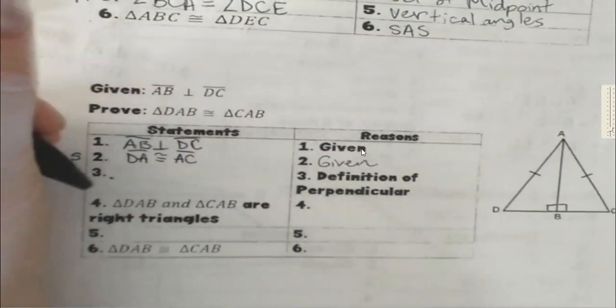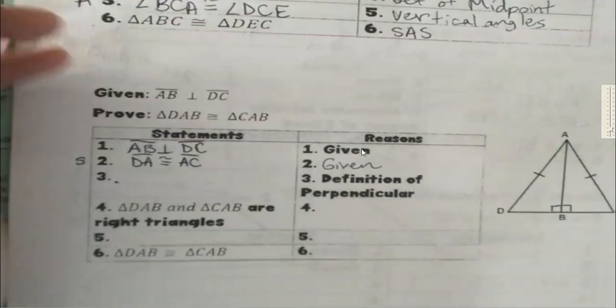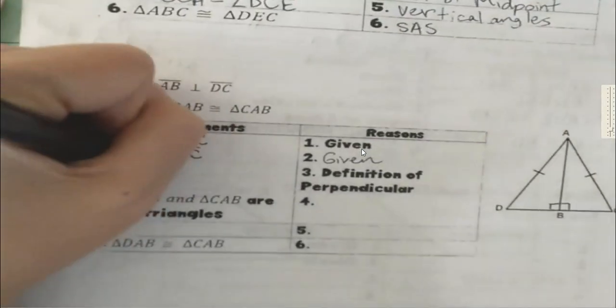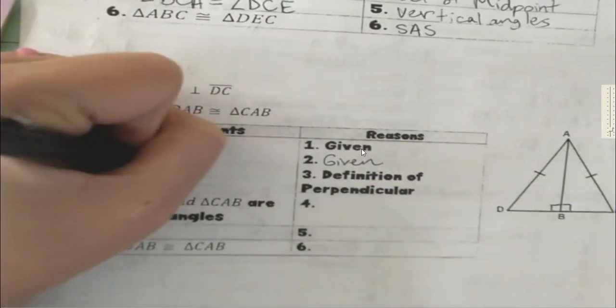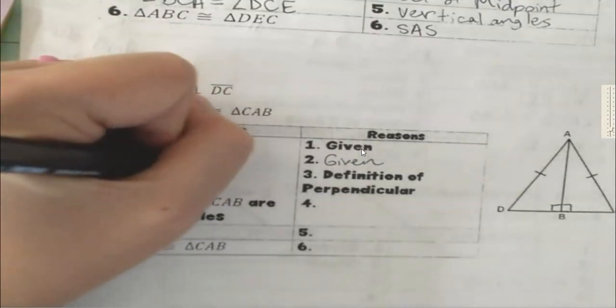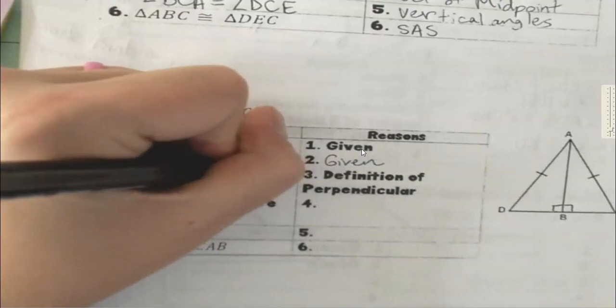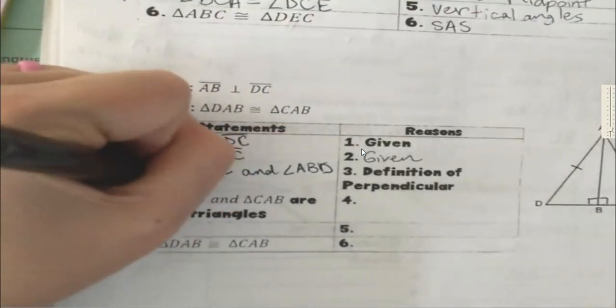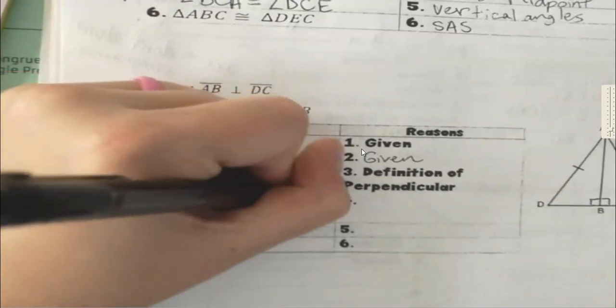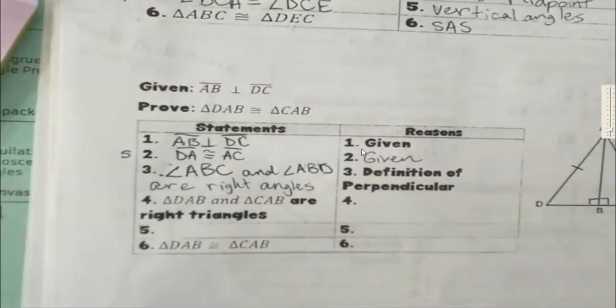This talks about AB and DC being perpendicular. And so if two things are perpendicular, you can go ahead and mark these as right angles, because two lines that are perpendicular form right angles. So angle ABC and angle ABD, this one and this one, are right angles, which, awesome.